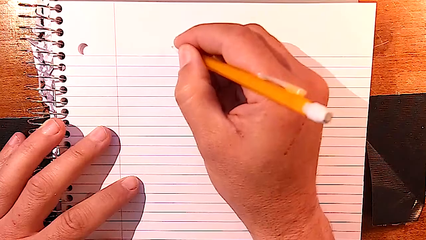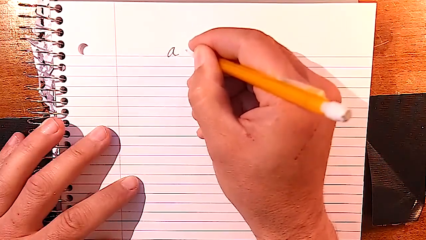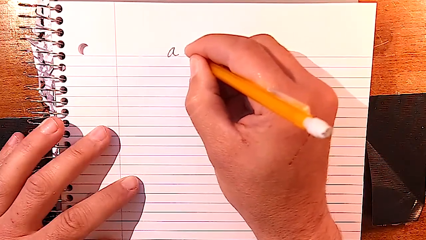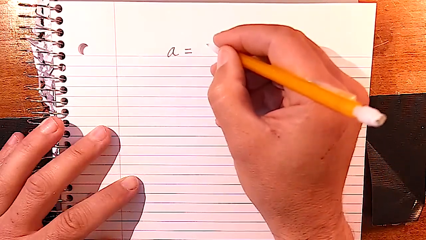So far, all of our formulas have depended on time. Well, this is a powerful derivation that we can do to get a new formula that doesn't depend on time. It depends on position.